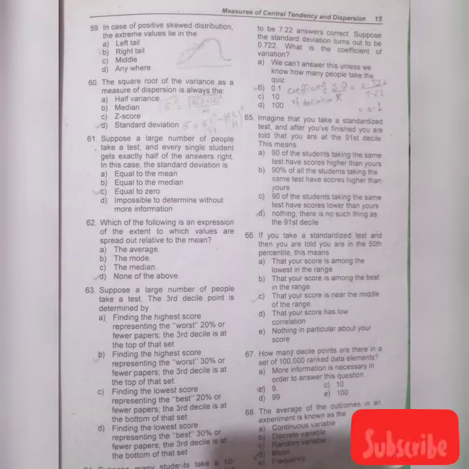60. The square root of the variance as a measure of dispersion is always the: A. Half variance, B. Median, C. Z-score, D. Standard deviation. The right answer is standard deviation.